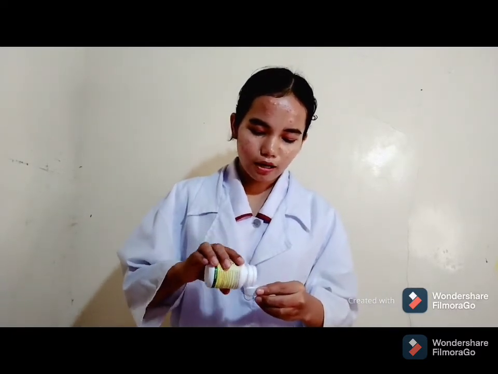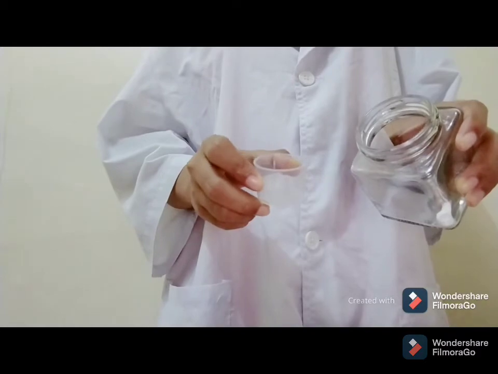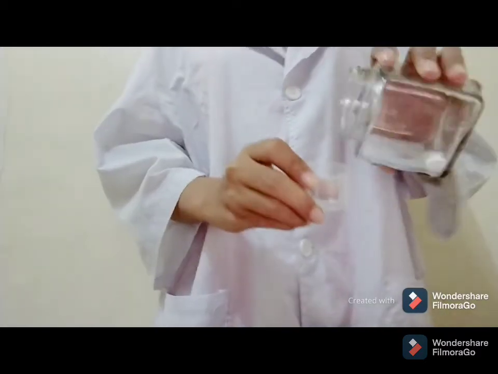If the drug, like tablets or capsule, is in a bottle, gently shakes the prescribed amount into the bottle cover, like this. So this drug is a capsule one. So I have one capsule in the bottle cover. If in a box, shakes prescribed number into the medicine glass.